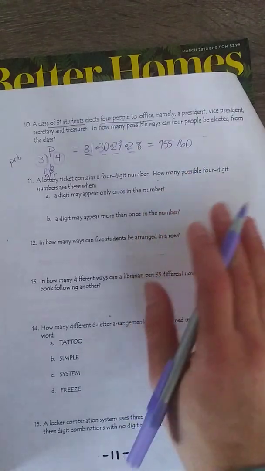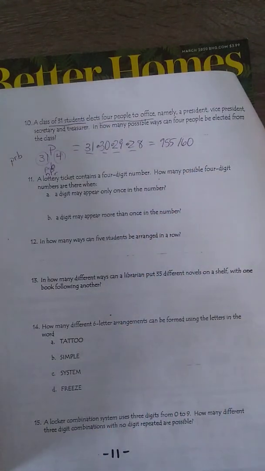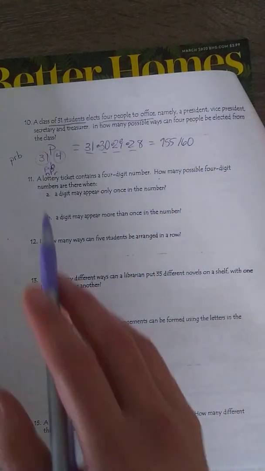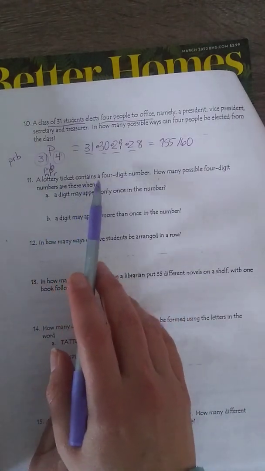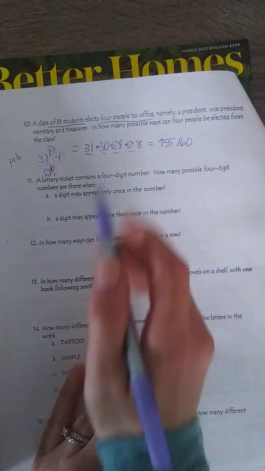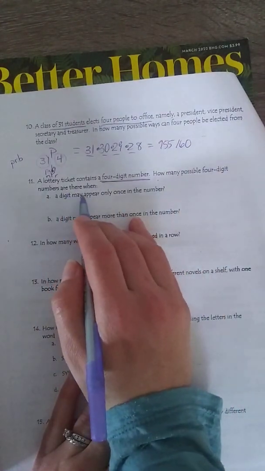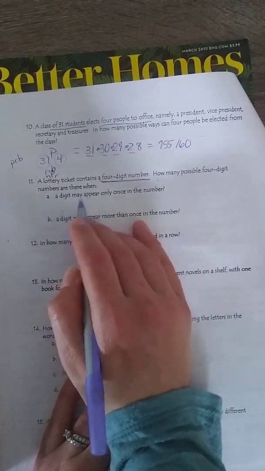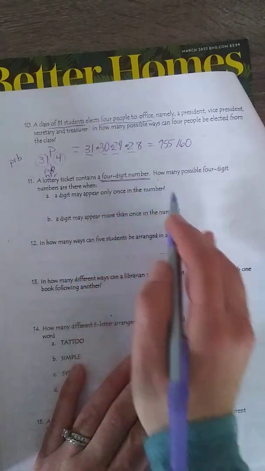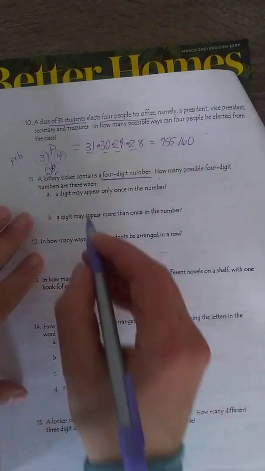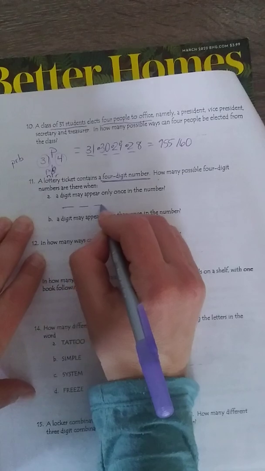Okay? Let's get back to some regular numbers. Digits, for example. A lottery ticket contains 4-digit numbers. How many possible 4-digit numbers are there when a digit may appear only once in the number? So, what am I choosing? Choosing 4 numbers. Trying to win the lotto.